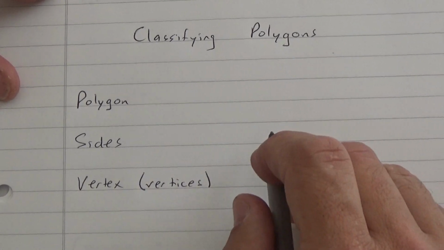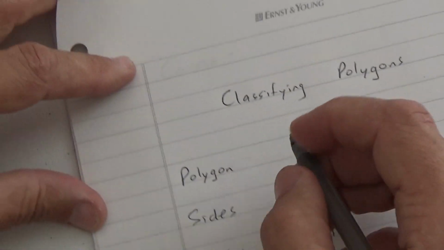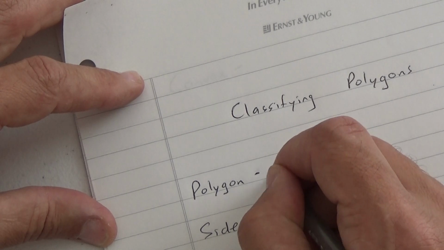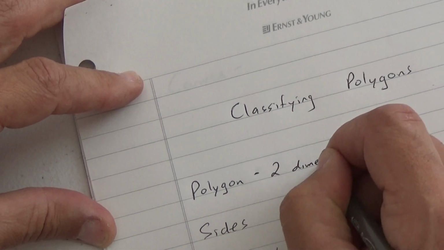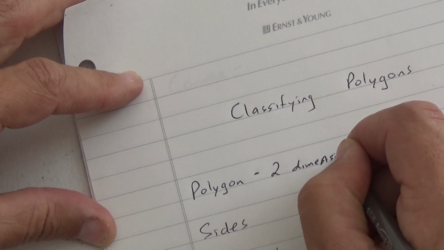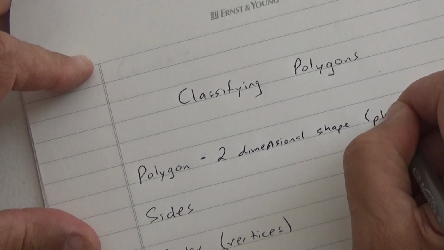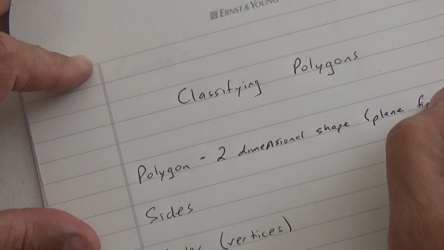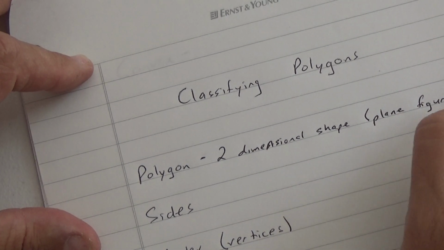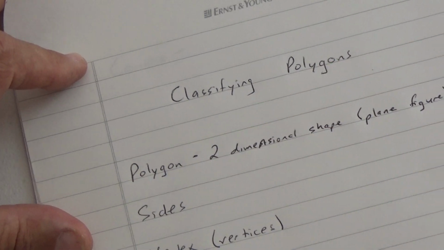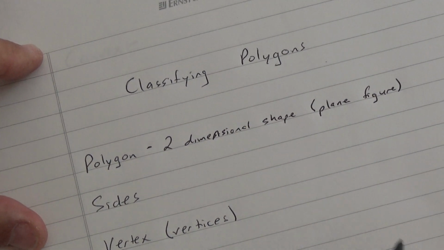So a polygon. A polygon is a two-dimensional shape. If I can spell dimensional, it would help. A two-dimensional shape. Sometimes that's referred to as a plane figure, P-L-A-N-E figure. Just means it can lie in a plane. All right, remember planes are two-dimensional, so that makes sense. All right, it's a two-dimensional shape.